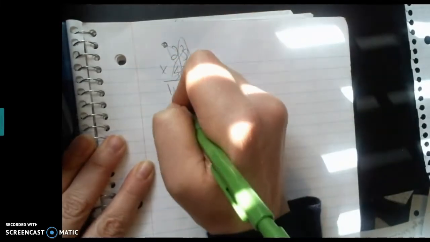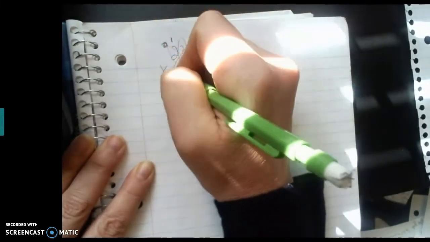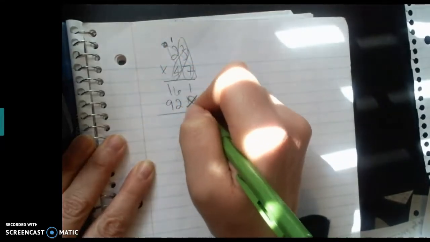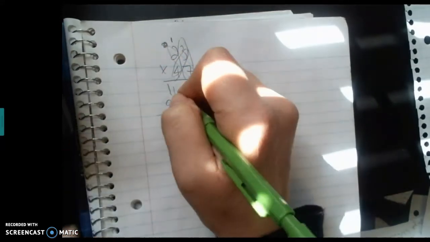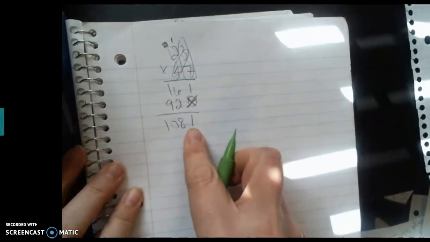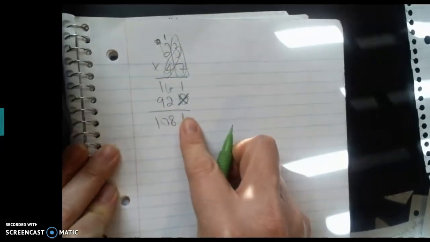4 times 3 is 12. You put a 2 below with a little 1. 4 times 2 is 8. Add 1, you get 9. And then you add down. So 1 with nothing is 1. 6 and 2 is 8. 9 and 1 is 10. So you get 1,081. That's your traditional algorithm.